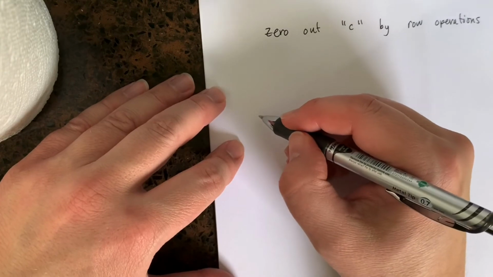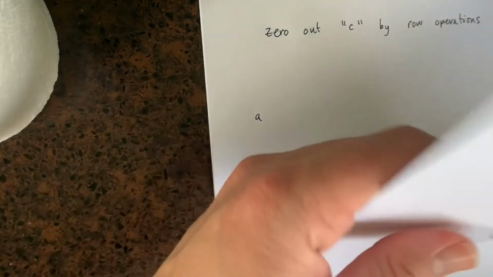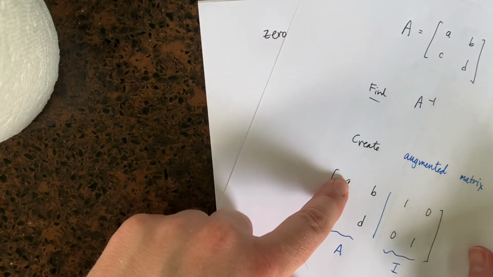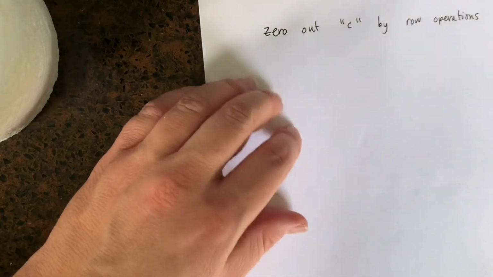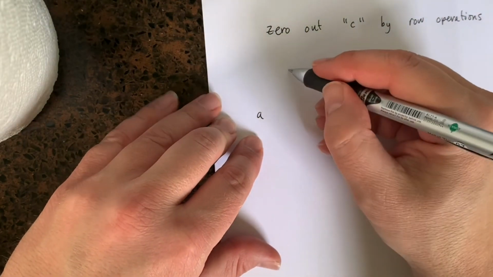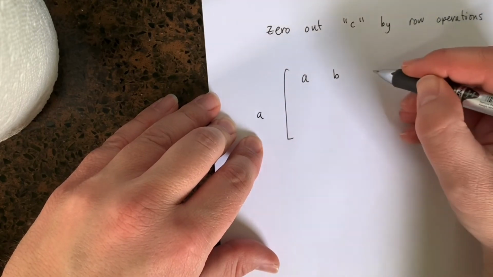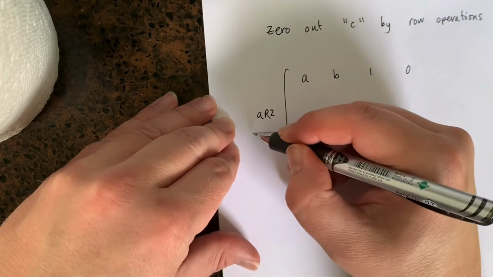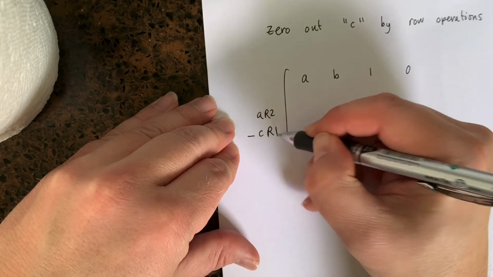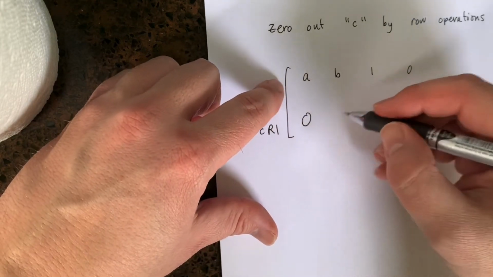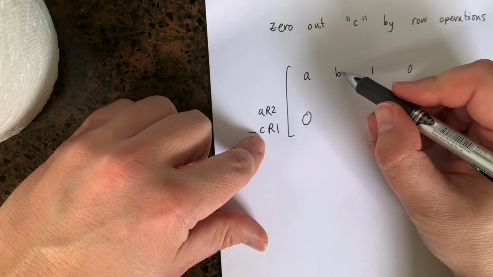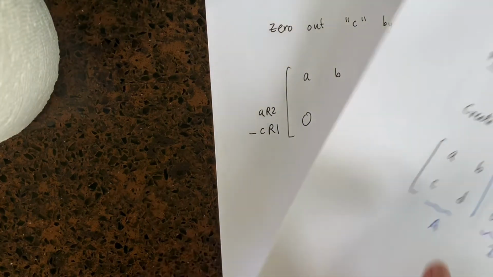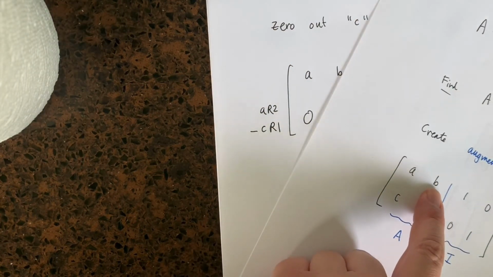So we'll take A times row 2 minus C times row 1. And that will be AC minus AC, and that'll zero out C. So again, we'll leave row 1 alone, A, B, 1, 0. And then we'll take A times row 2 minus C times row 1. So AC minus AC is 0. AD minus CB.